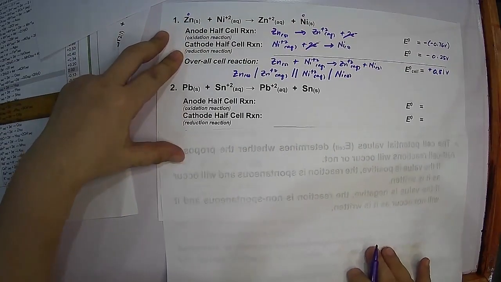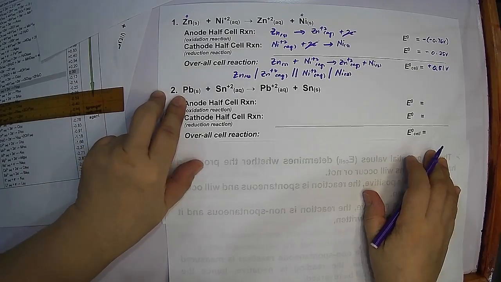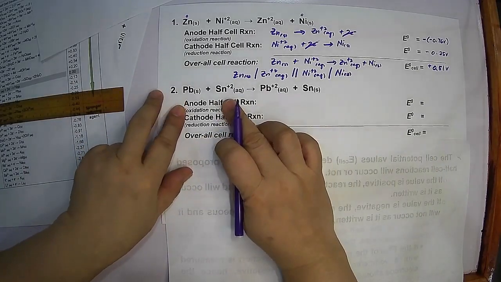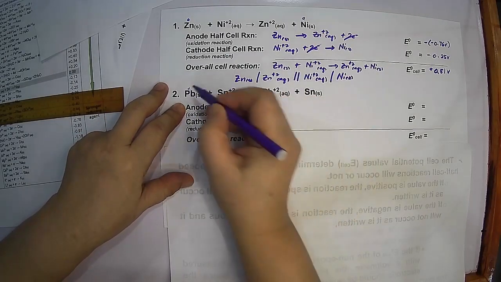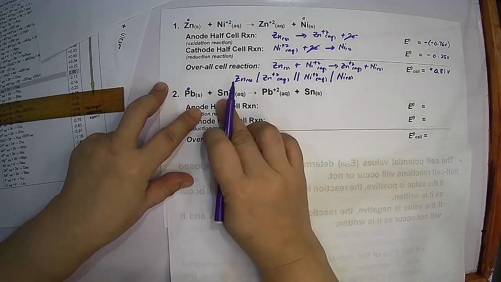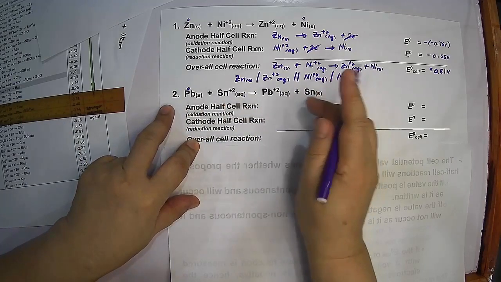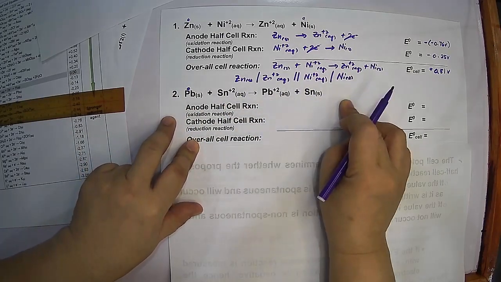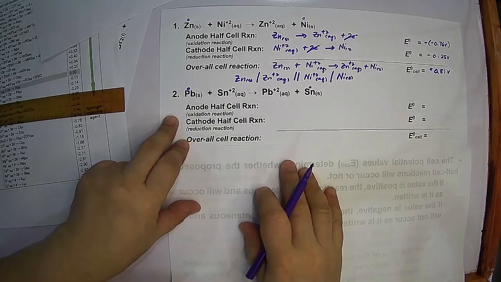For the next number, we have lead and tin. Okay, so lead is 0 here. You have the stannous ion, you have the plumbous ion in the product, and tin in the solid state.